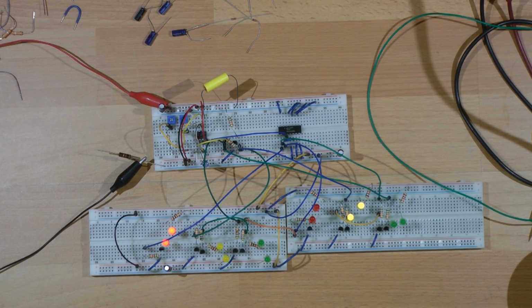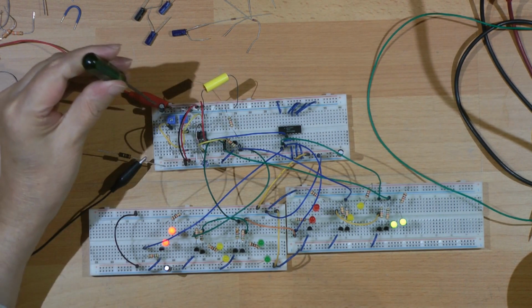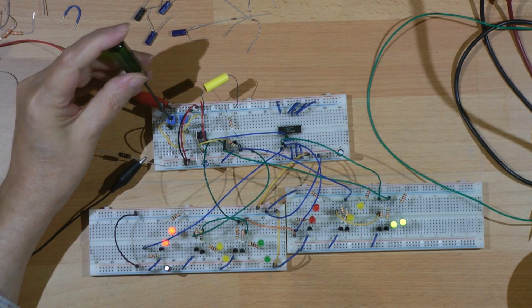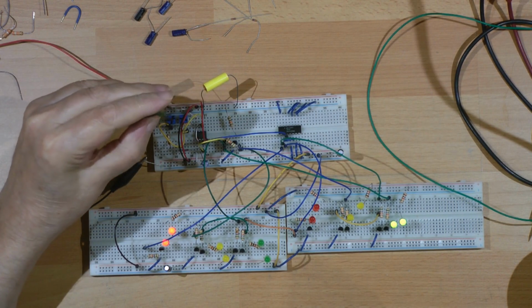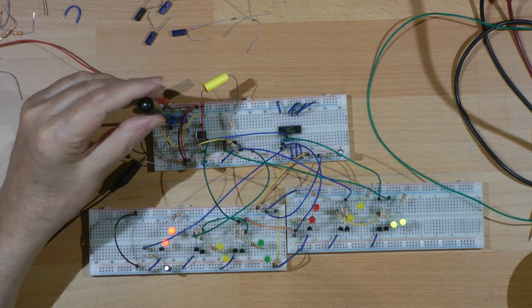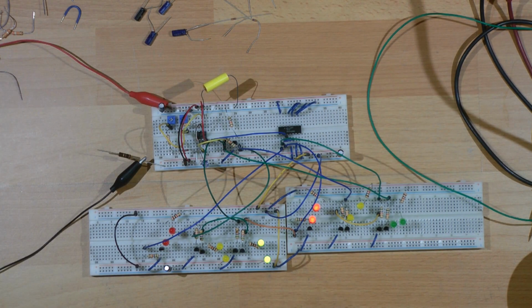Okay, I've sped it up so you can see what's going on. Right now I have about an even duty cycle, as you can see. Green, yellow, green, yellow. I can adjust my duty cycle over here. As you can see, it's a better time for the red.